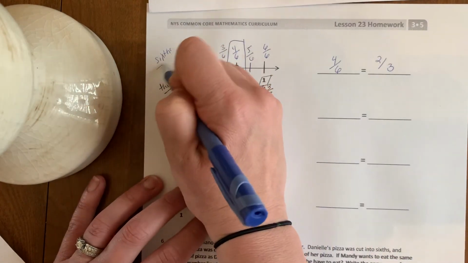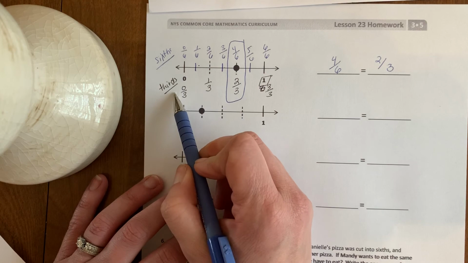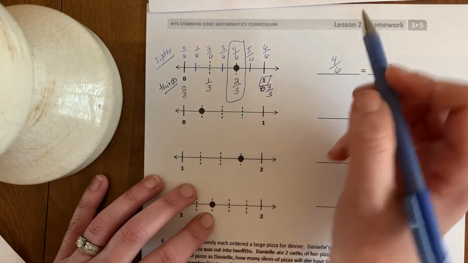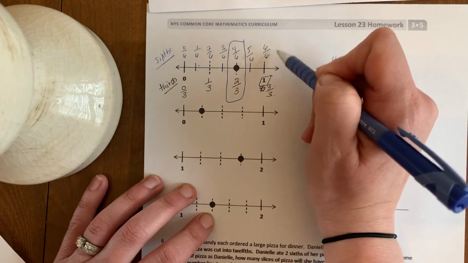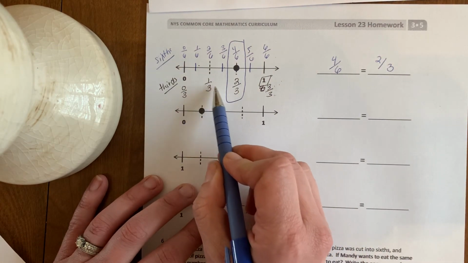Some tips that help me: I always write my fraction on the side. Another thing that helps me is that I always check my whole numbers to make sure that my top and bottom match up. If it doesn't match up, I might go back and see if I maybe missed a fraction.